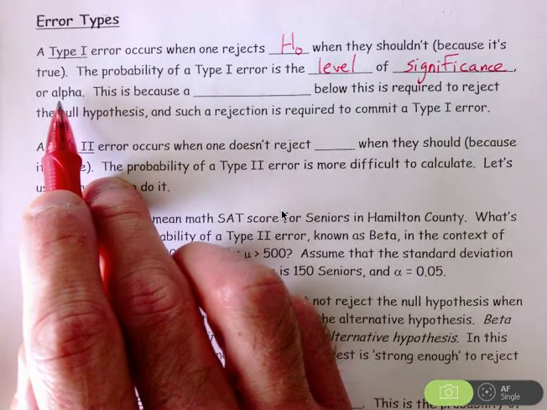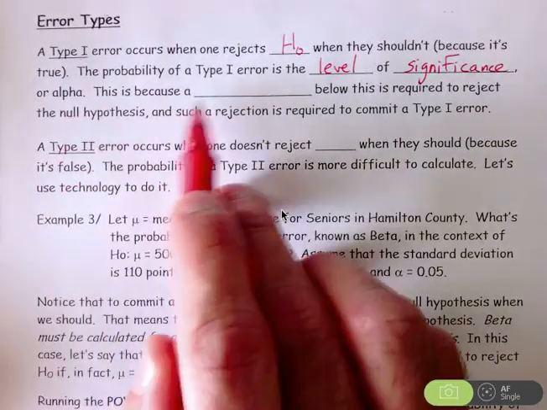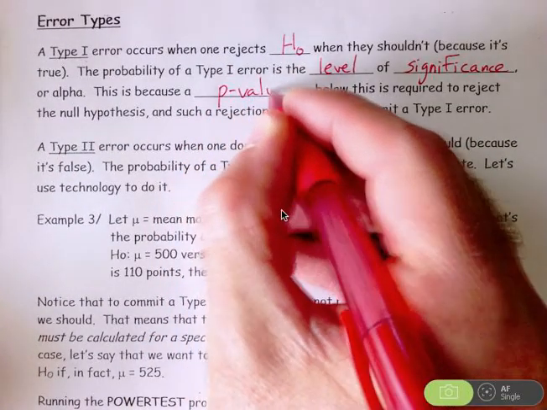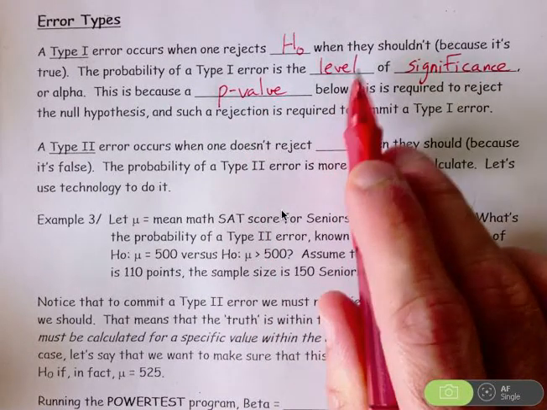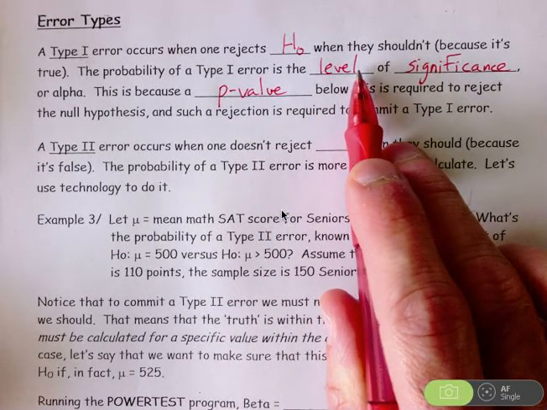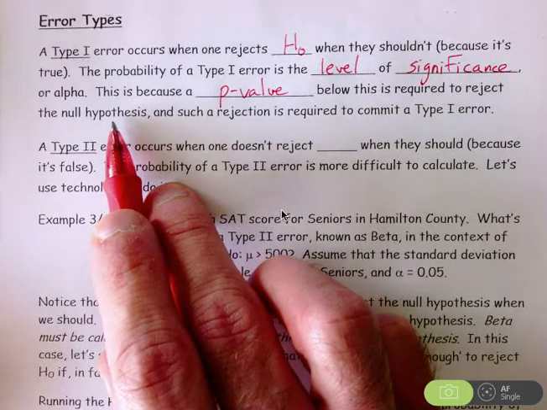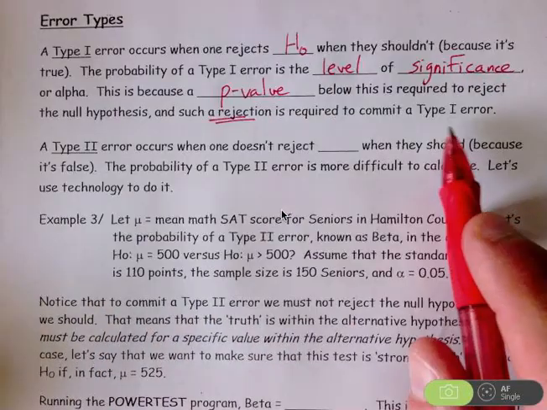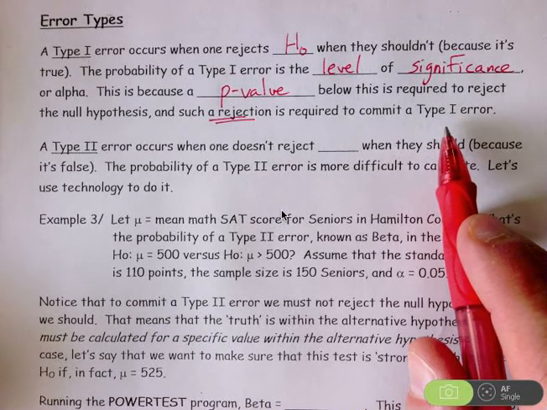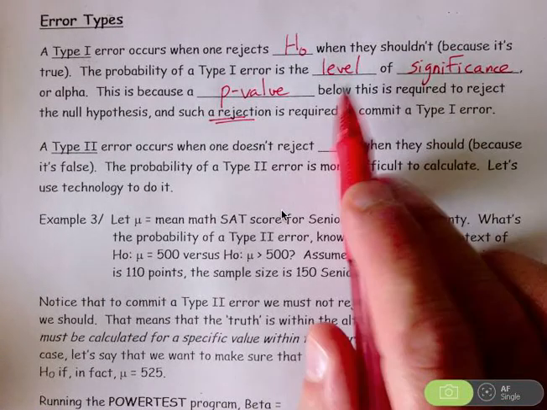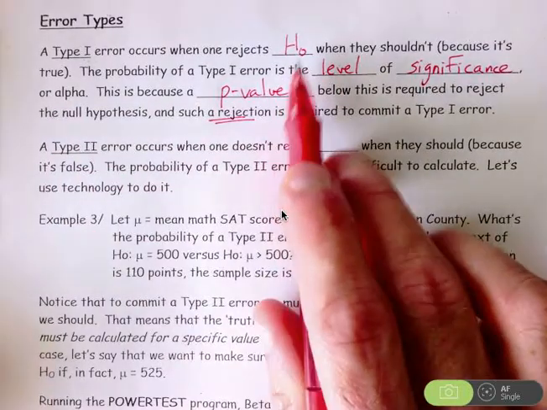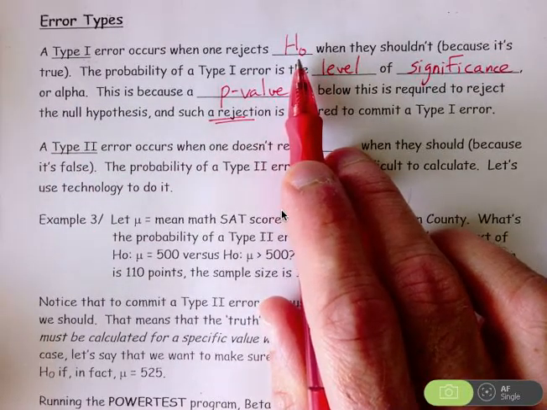And the reason that the level of significance is the likelihood of a type 1 error is because a p-value, so when you run your test, a p-value below this level of significance is required in order to reject the null hypothesis, and you actually have to reject the null hypothesis in order to commit a type 1 error in the first place. So the level of significance, that value of alpha, that's the probability of a type 1 error.